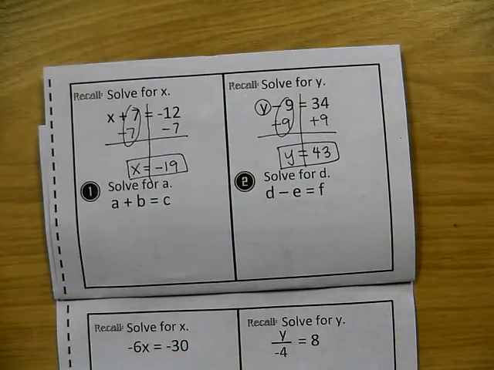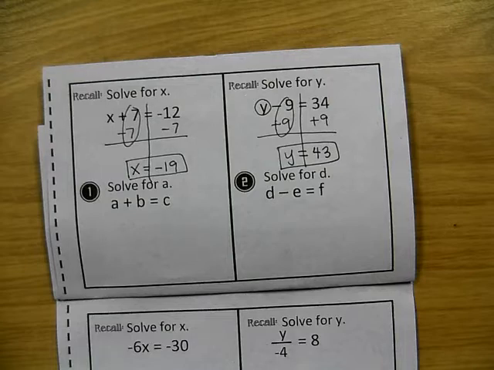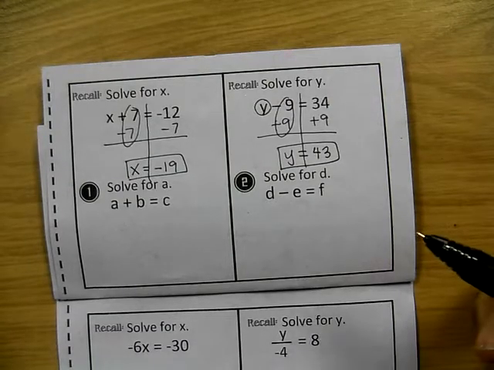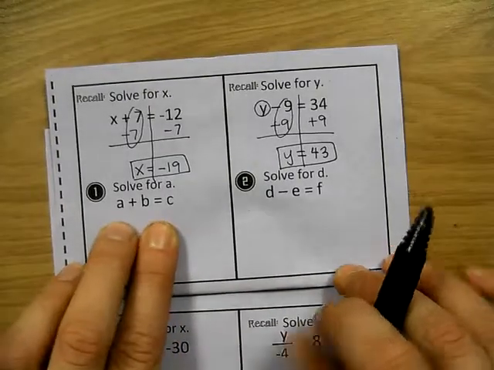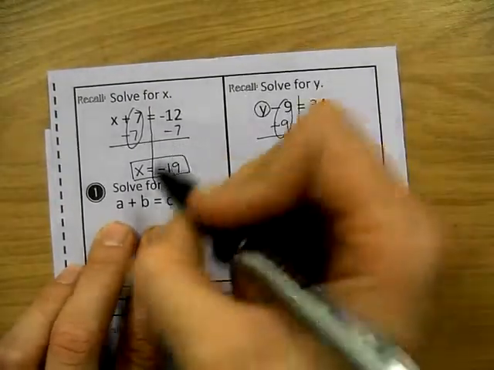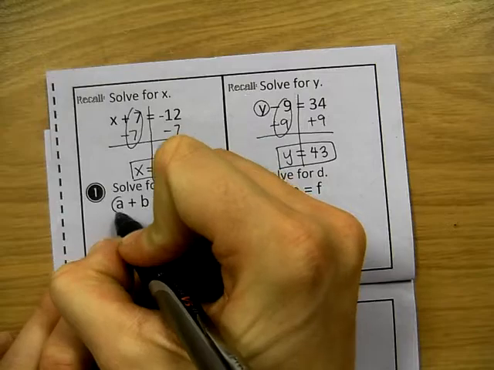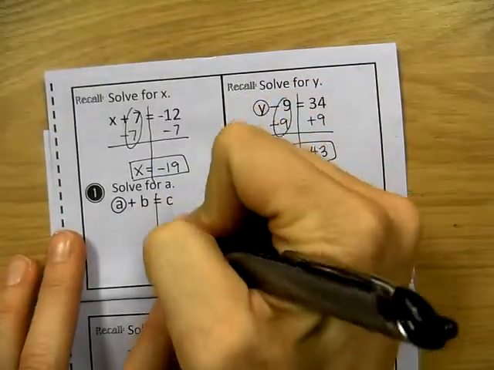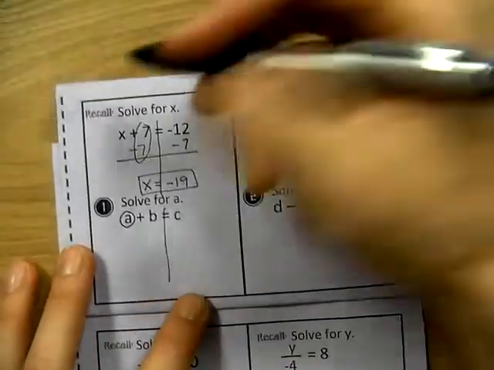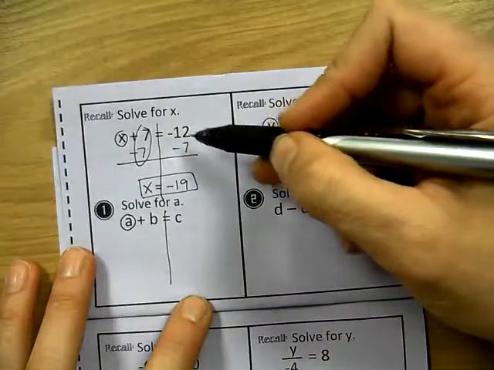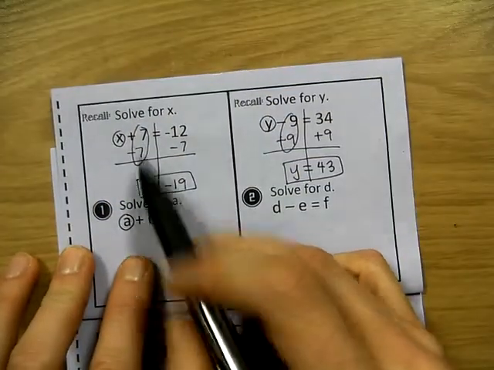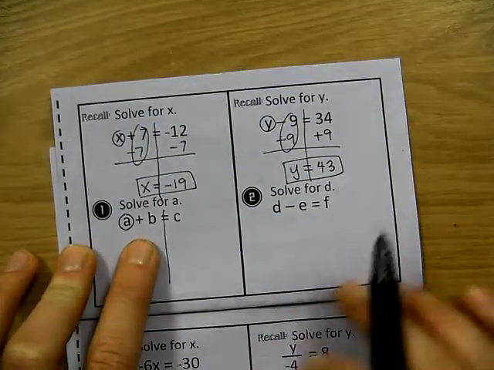Those are equations that you've already solved in the past, but now we are moving on to doing it with literal equations, meaning two or more variables. So in this case, we see three variables. We're solving for a. So I'm going to circle the variable I'm solving for. It means I need to get a by itself. This looks very similar to the previous one where I was solving for x. But instead of adding 7, I'm now adding b to the variable I'm trying to solve for.